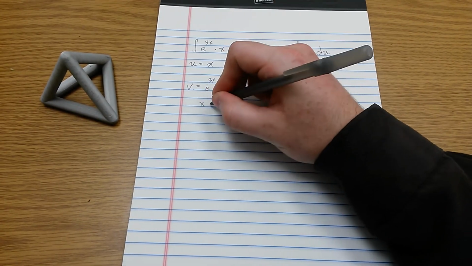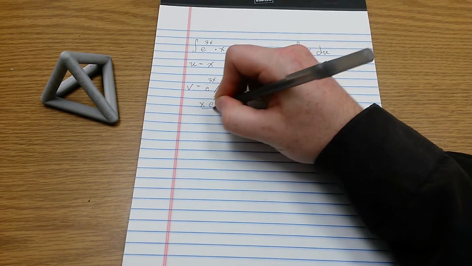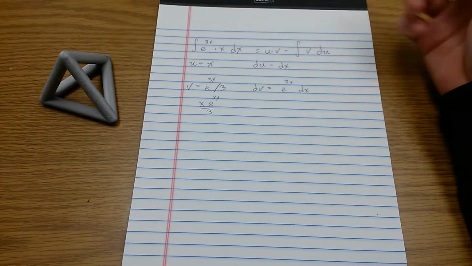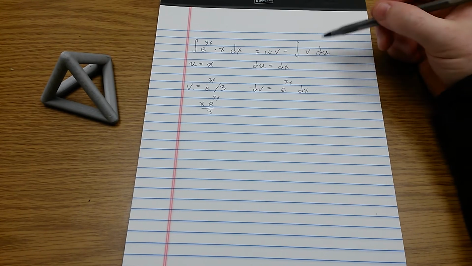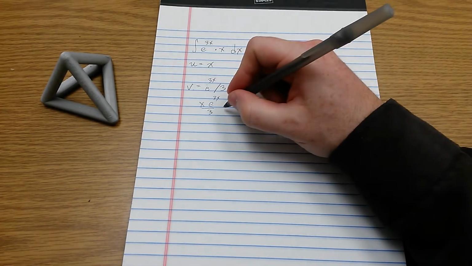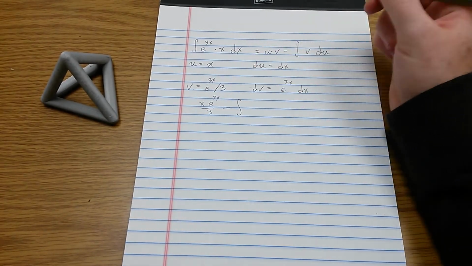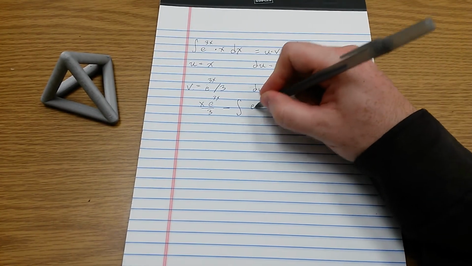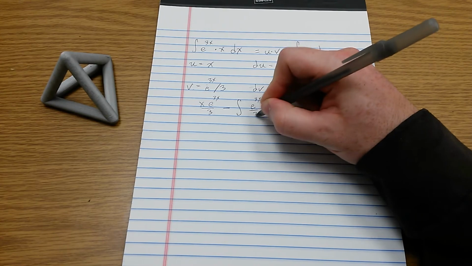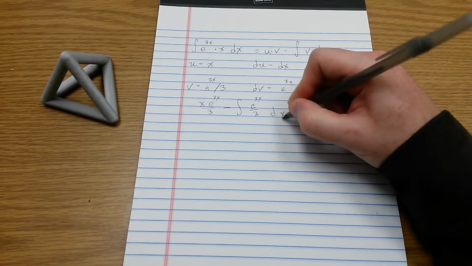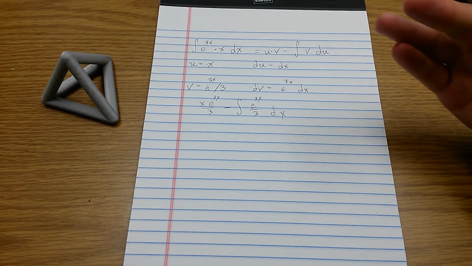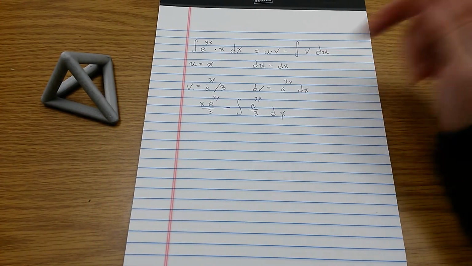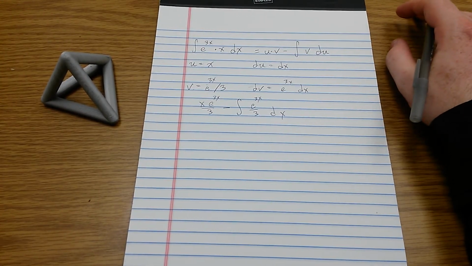Let me write that this way. Then I need to subtract off the integral of v du. So for v du, I'll have e to the power 3x divided by 3 dx. And just like I was hoping for, this looks like a much easier integral to solve.